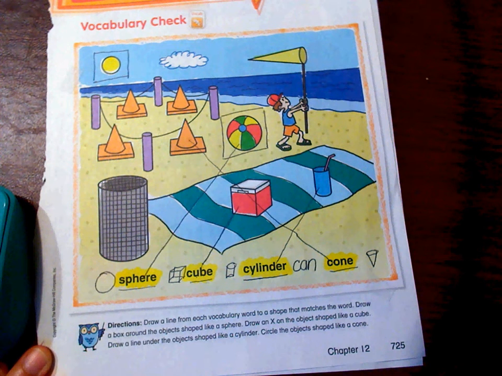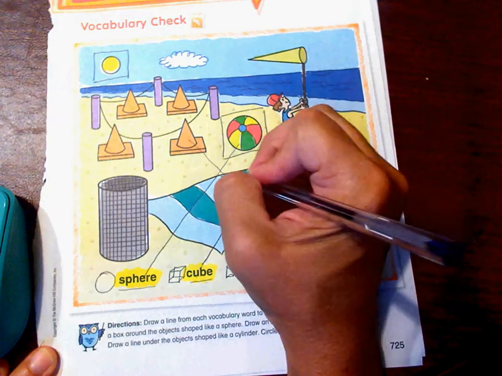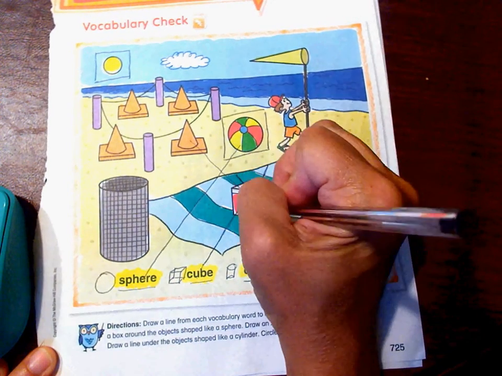The next thing is we're going to put an X on the object shaped like a cube. What object is shaped like a cube? And let's put an X on it. Boys and girls, we're Xing just that cooler right there. Good job.